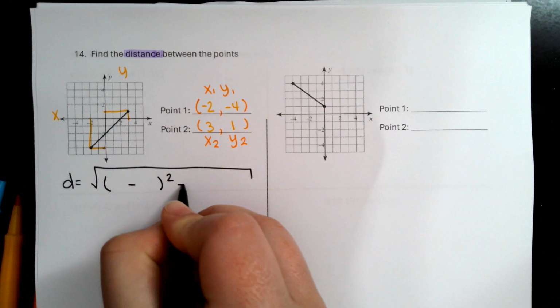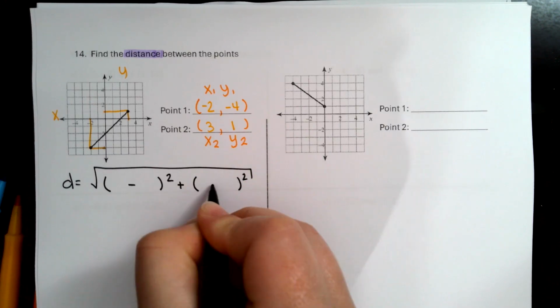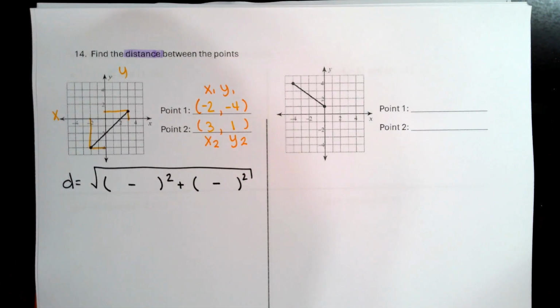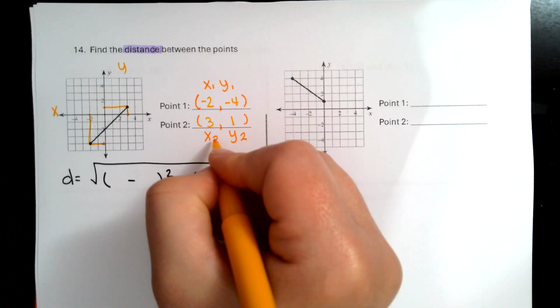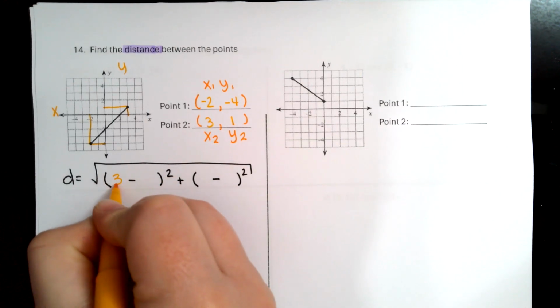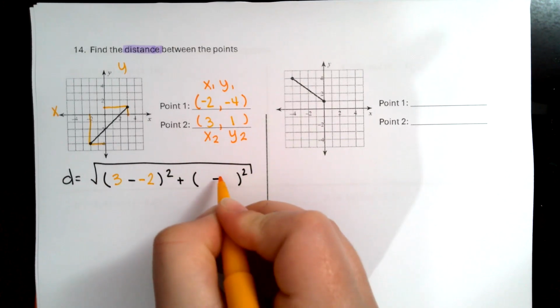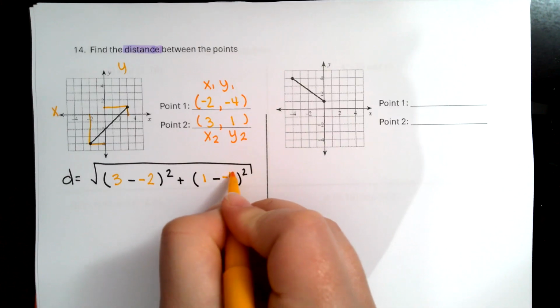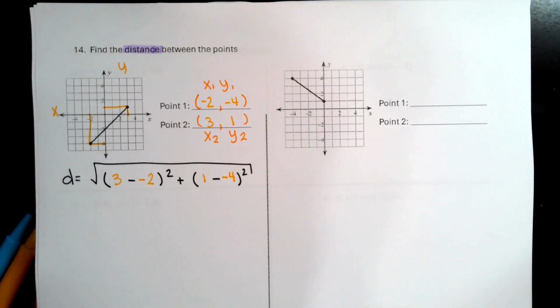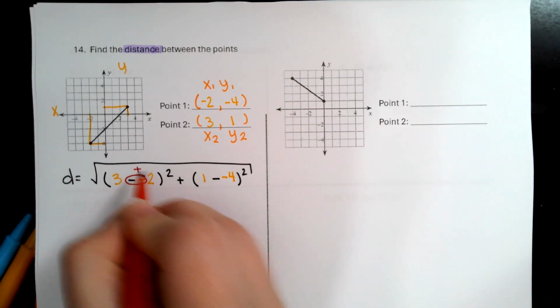I am going to go just a little bit faster, hopefully without making a mistake. So we've got X2 minus X1, Y2 minus Y1. Double negatives. Yes, we actually have 2 double negatives.